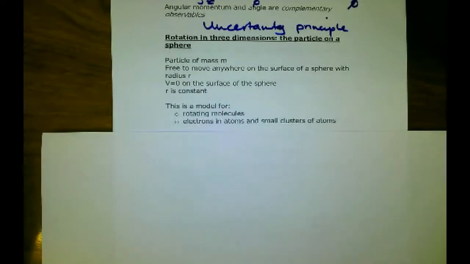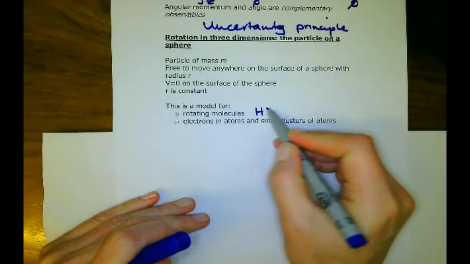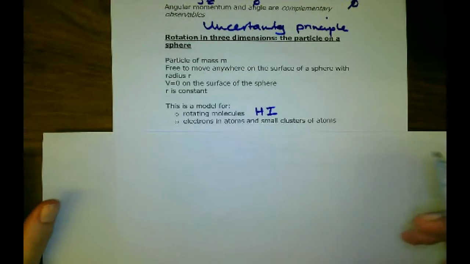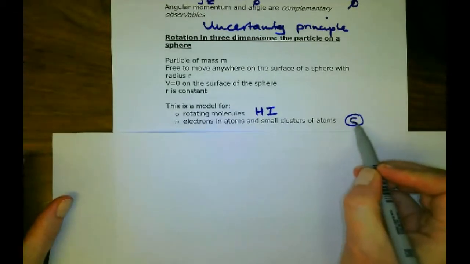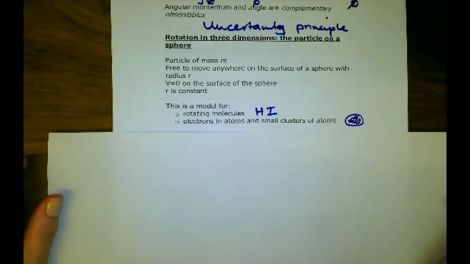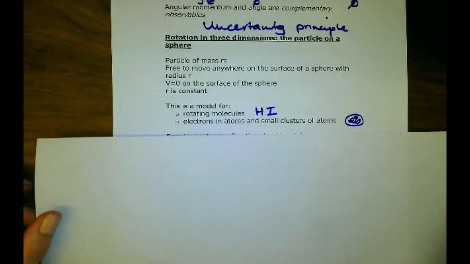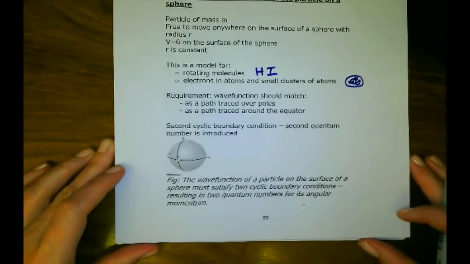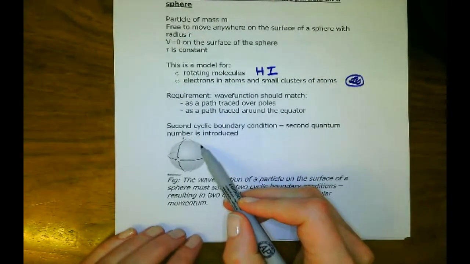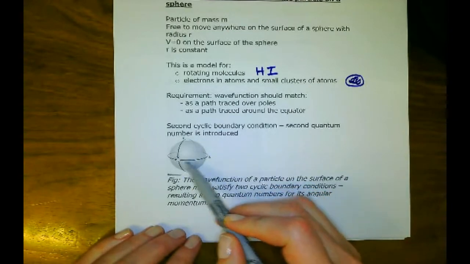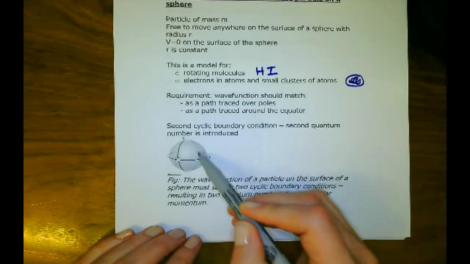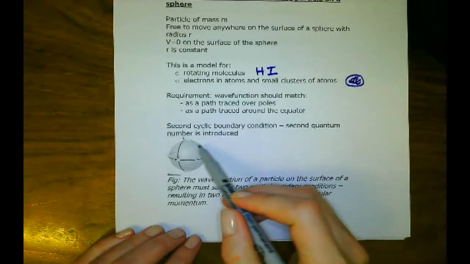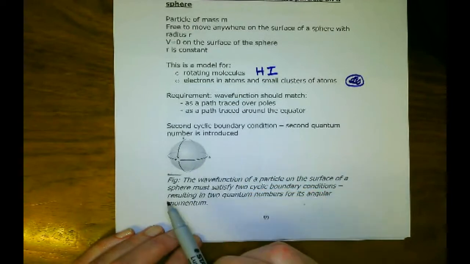And we can use this model for rotating molecules, for example HI. This is an example that we will consider, as well as the motion of electrons in an atom, which can be considered to be equivalent to a circular motion, or electrons in small clusters of atoms. Now in this case, the wave function should match a path over the equator and also over the poles. So the wave function should be 1-to-1 anywhere on the surface of the sphere.